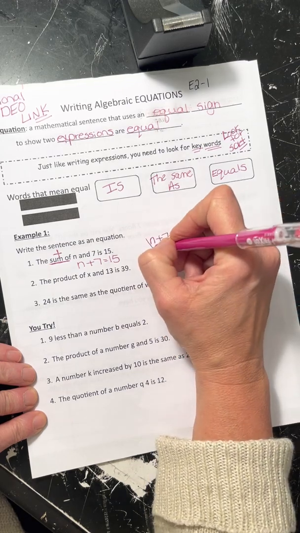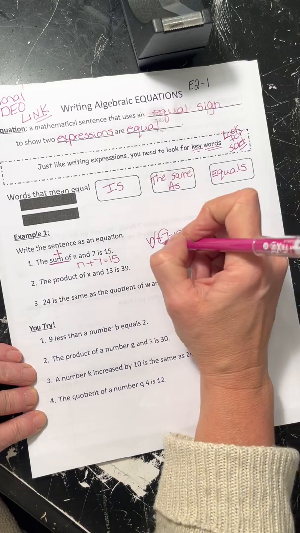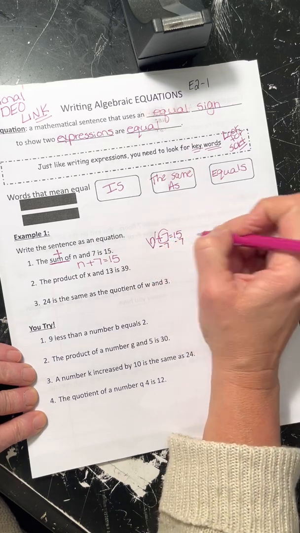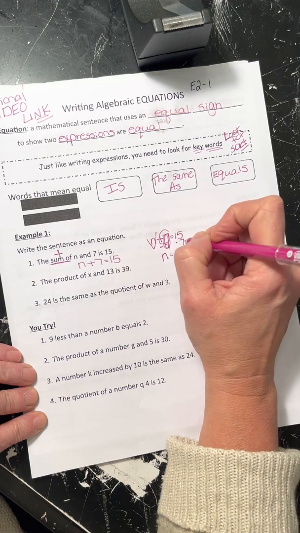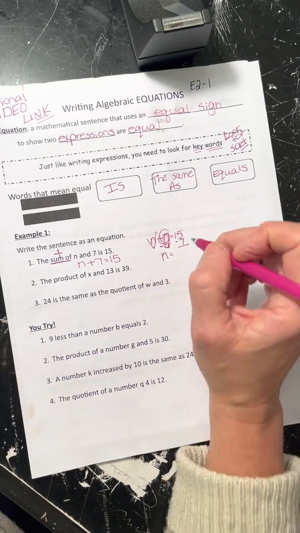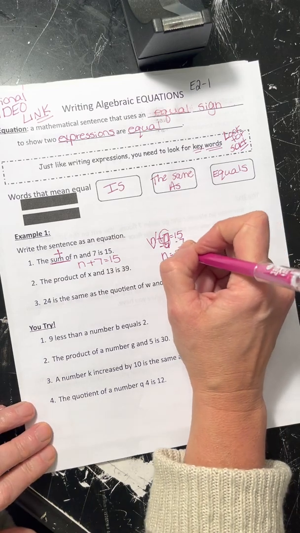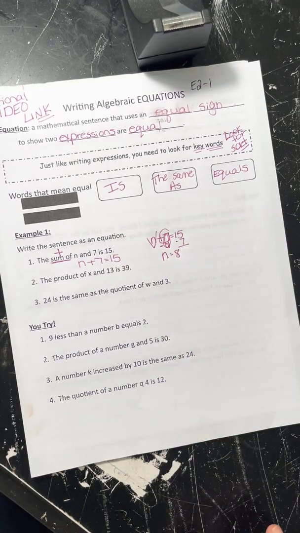All right, so here's my variable term. Here's my constant term. I want to zero out that constant term. That becomes a 0. I bring down my n, and 15 minus 7 is 8. And I am going to grab my calculator because I do not want to mess this up. I'm not using my mashed potato brain because it's tired today. 15 minus 7 is 8.